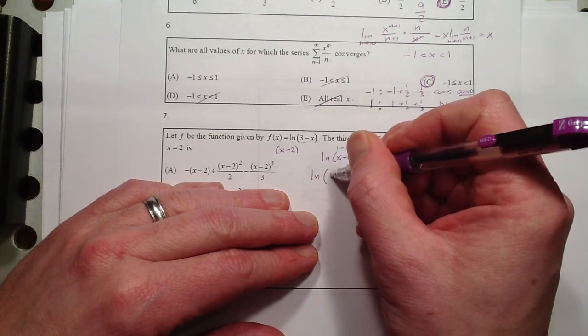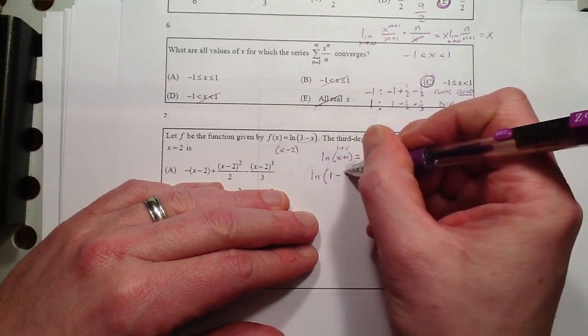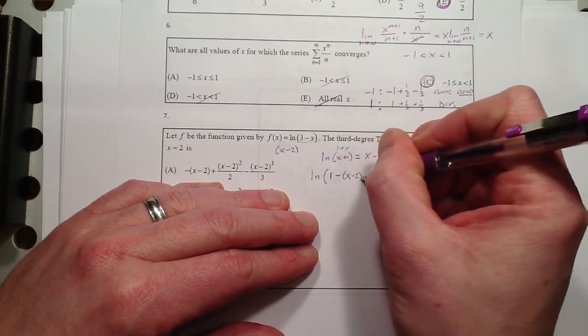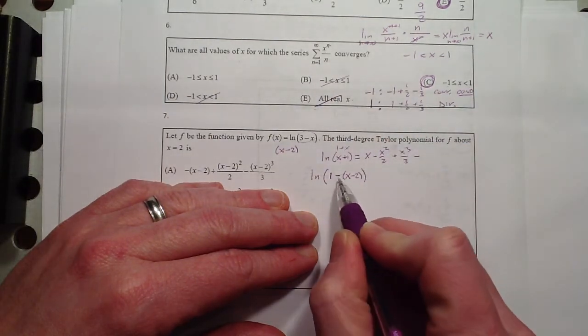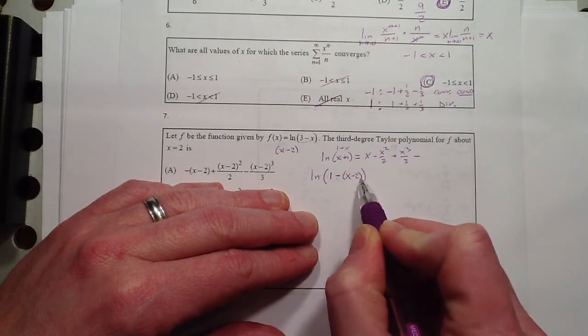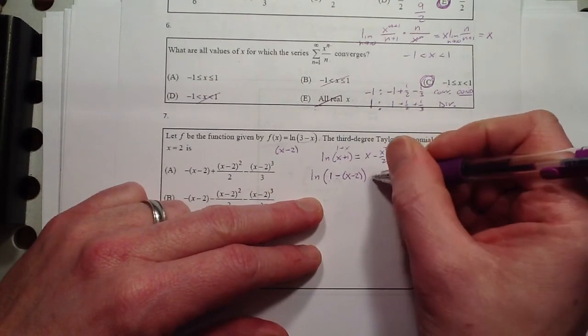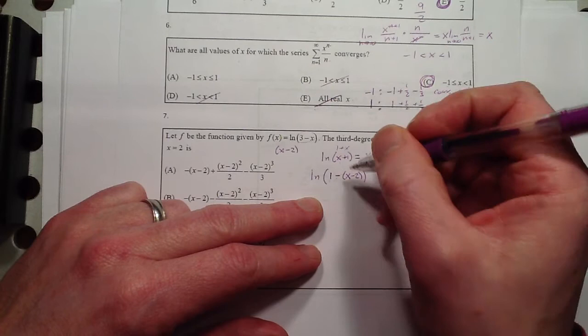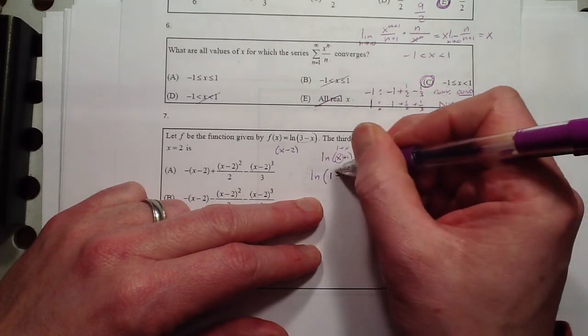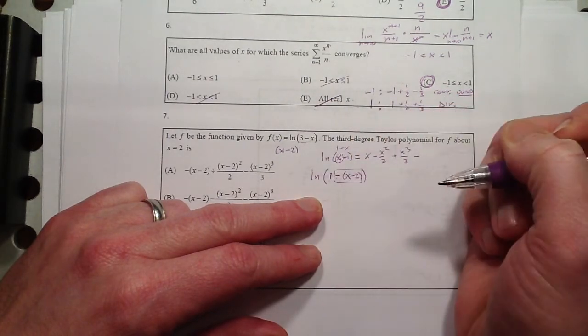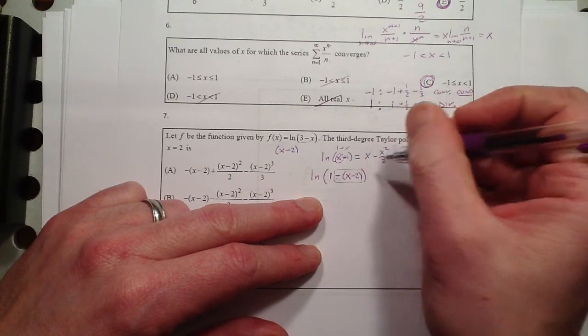This is like 1 minus x minus 2. All right, notice how that will give you the 3 that we want. So that's a little bit of a trick there. And then that means that instead of x, we're plugging in negative x plus 2 in everywhere here.